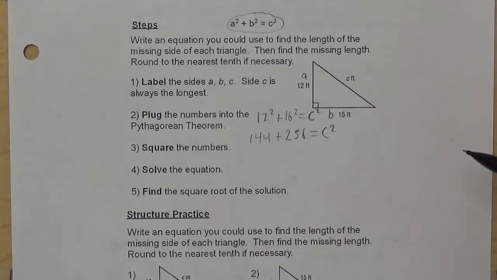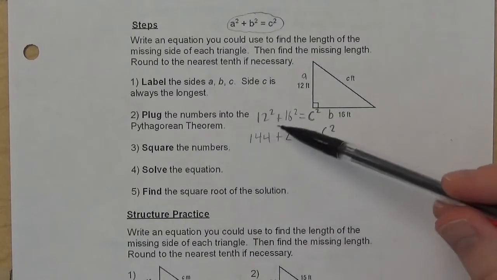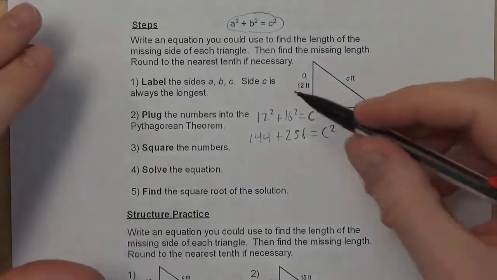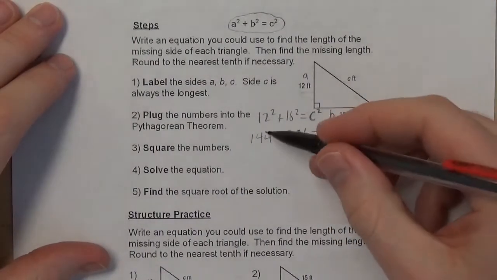Since we still don't know what C is, we can't square it, so we're just going to leave it C squared. We squared the numbers, so now we're going to solve the equation. In other words, we need to get C squared by itself. So right now it is by itself. We need to go ahead and add.